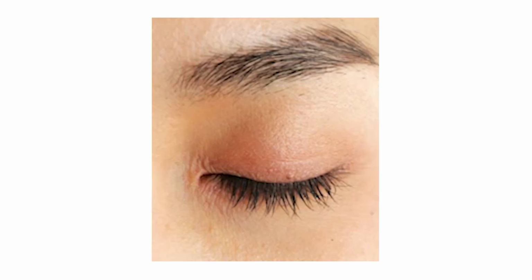Welcome to this new tutorial. This time we will learn how to draw a closed eye, and this is the final tutorial in our eye series. To begin, let's break down the structure of the closed eye to make the drawing process easier.